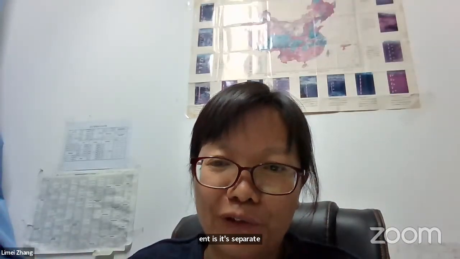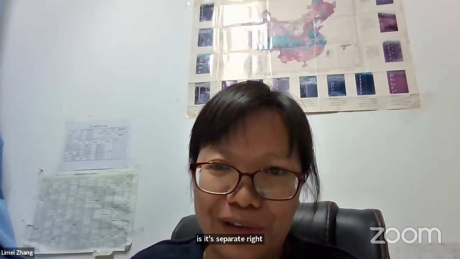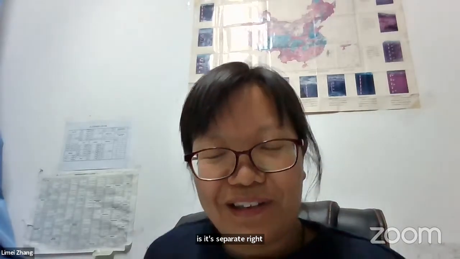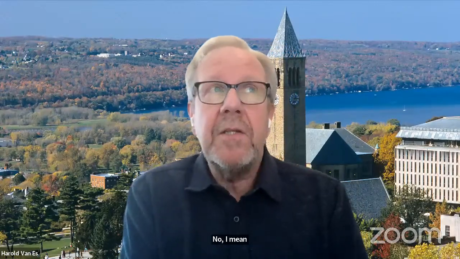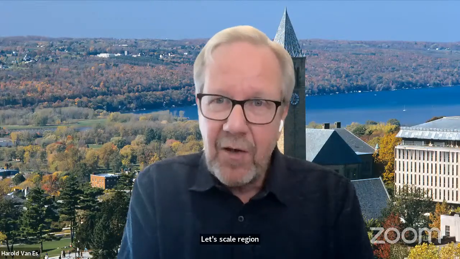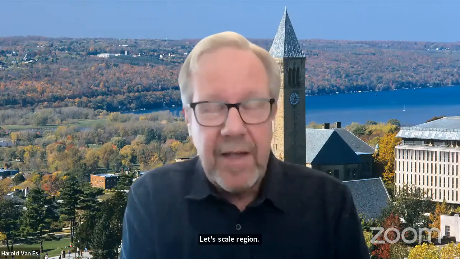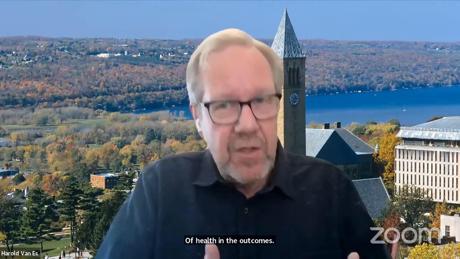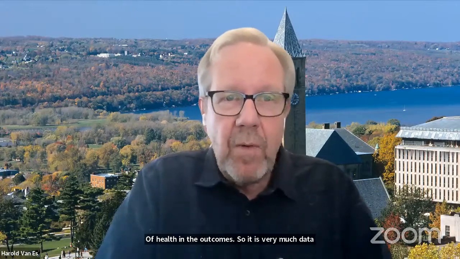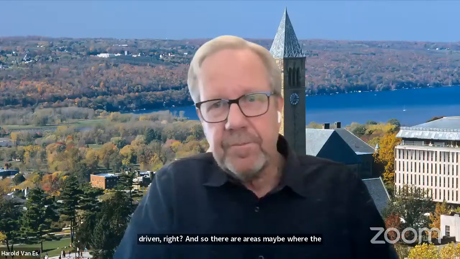So maybe it's suitable for a local scale, not for a large scale range. No, I mean, we developed it for New York because we were asked by our state to develop it for New York. But the principles can be applied anywhere. It requires a good database. It requires you to be able to define the distribution of soil health outcomes. So it is very much data driven, right? And so there are areas maybe where the database is still insufficient. Okay, thank you very much.